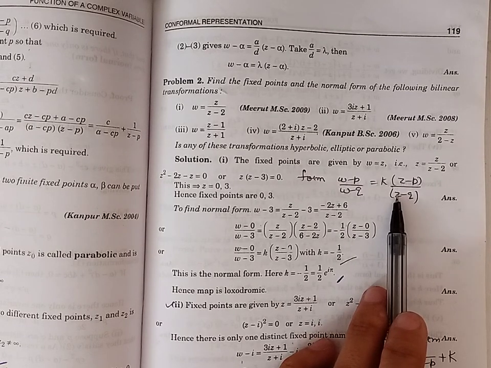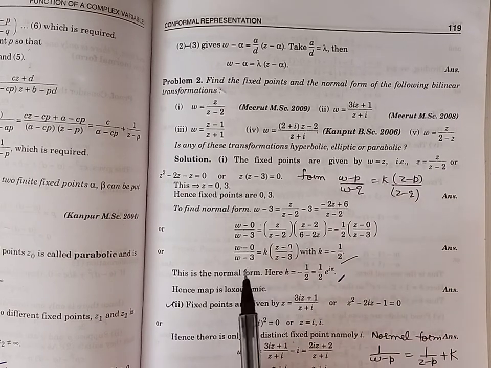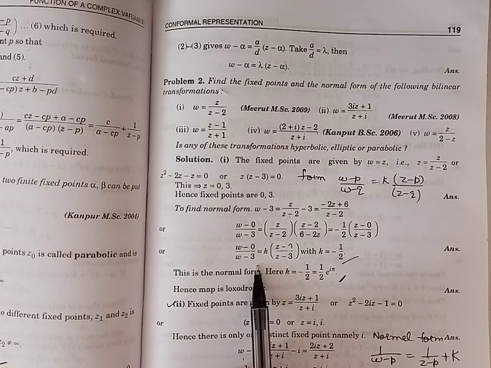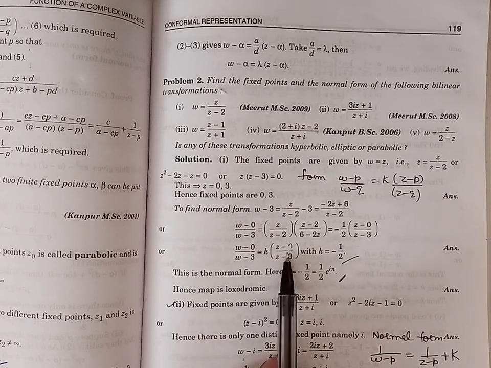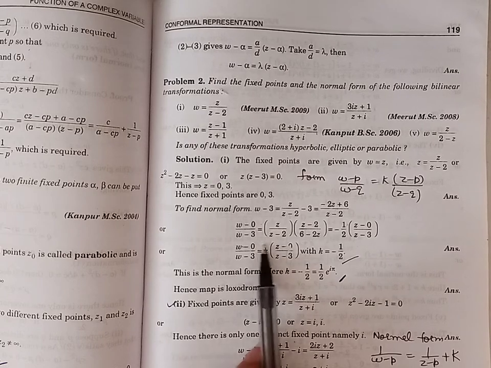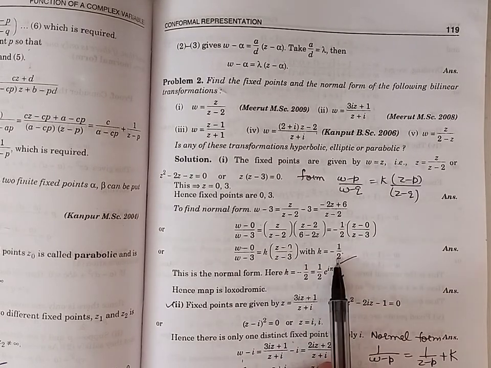So we get the normal form of the bilinear transformation, which is given by (w − 0)/(w − 3) = k(z − 0)/(z − 3). This k is −1/2.